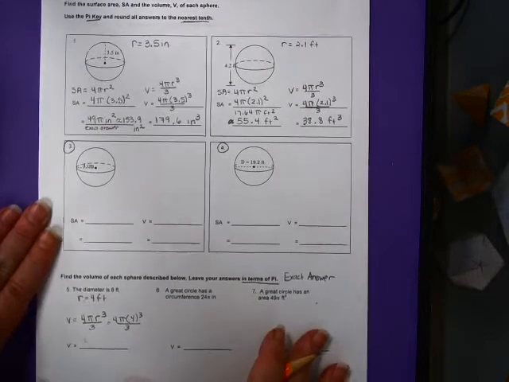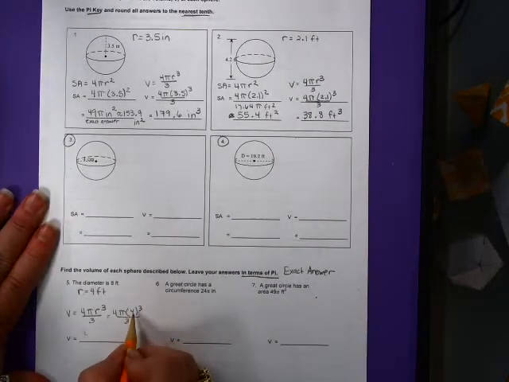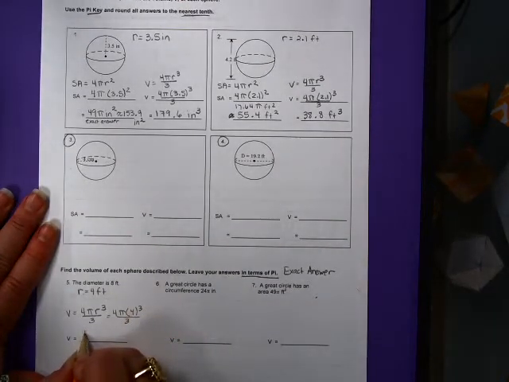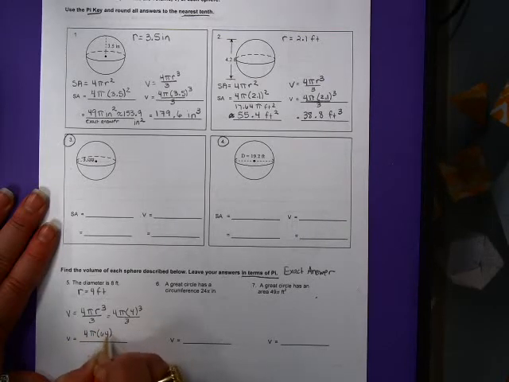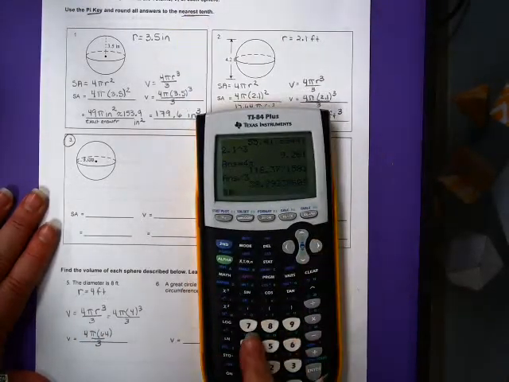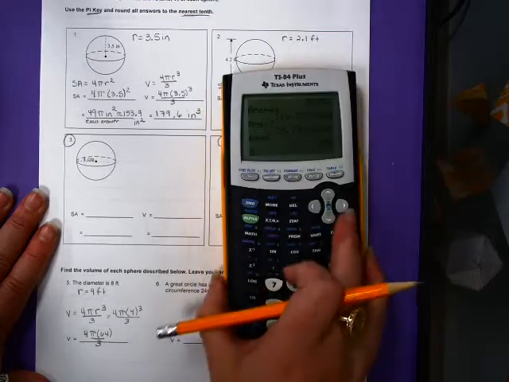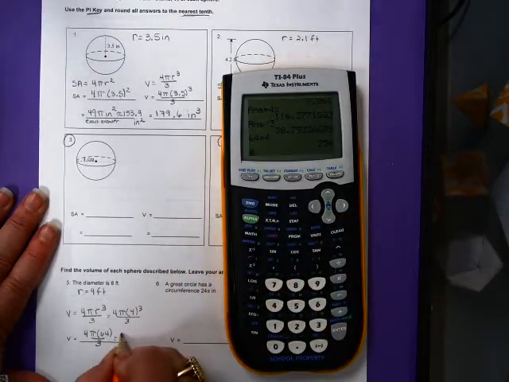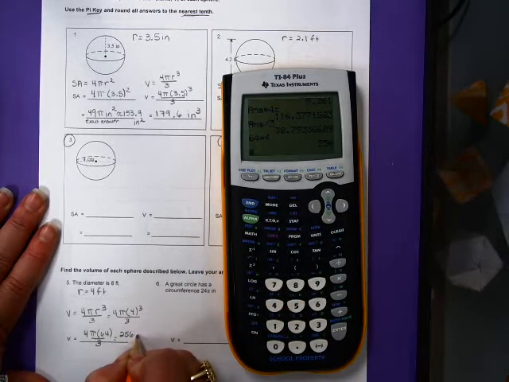Okay, so my exact answer on this one, that's going to be 4 pi times 64 divided by 3. Well, I have to clean that up a little bit, so I'm going to multiply the 64 times 4 to get 256. 256 pi divided by 3.